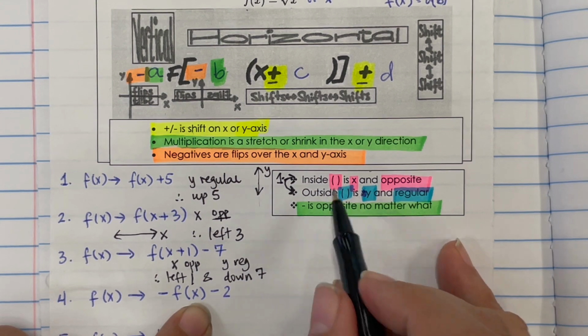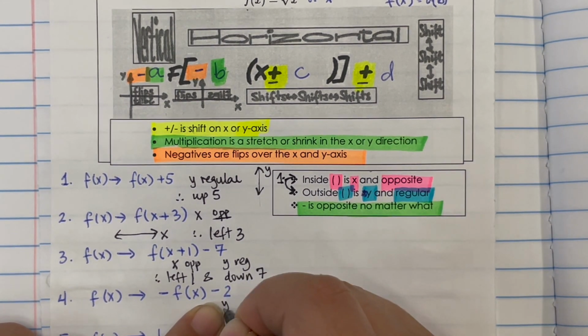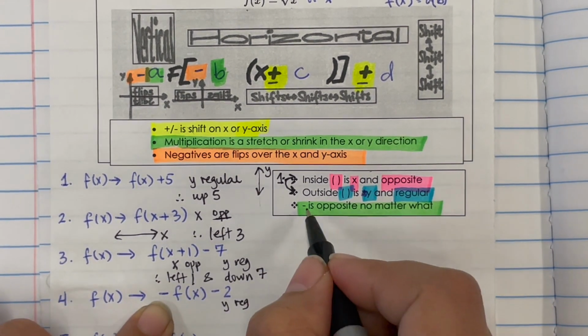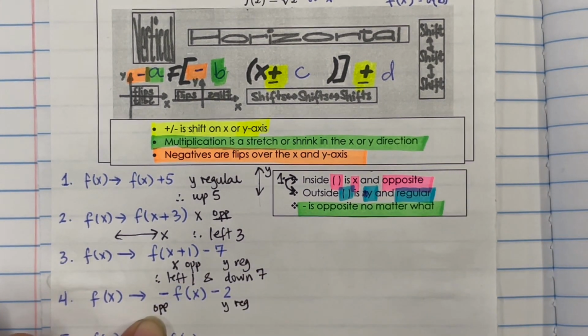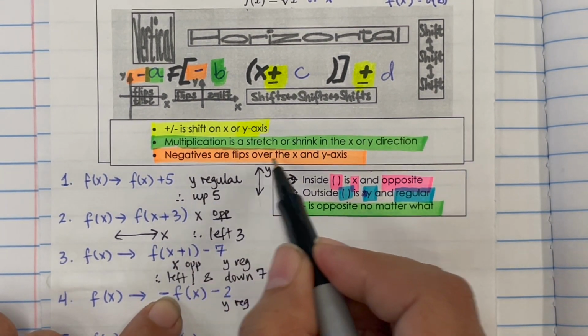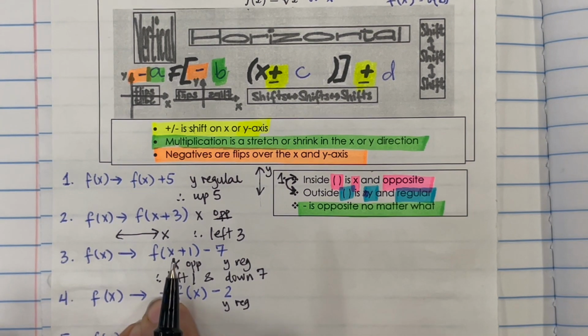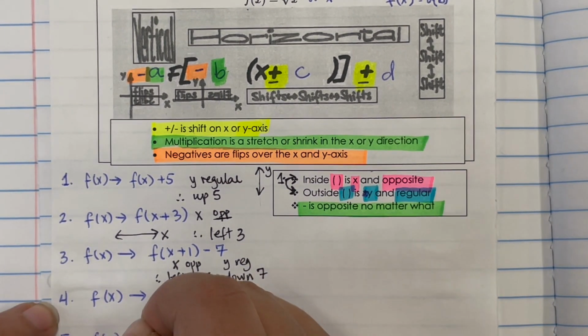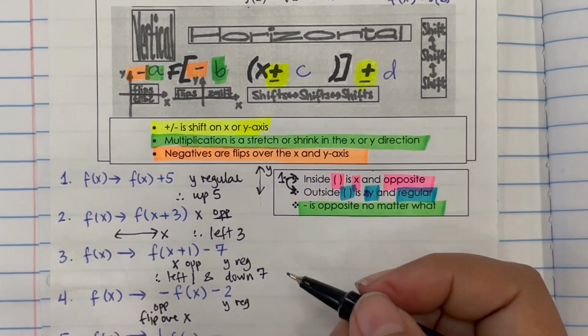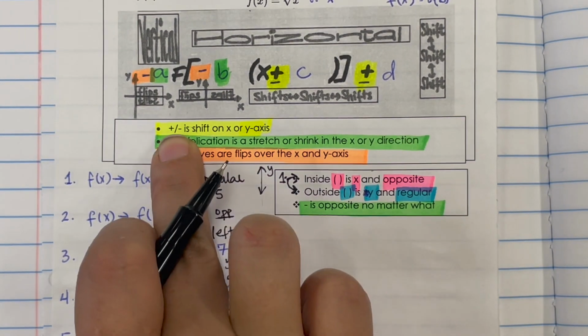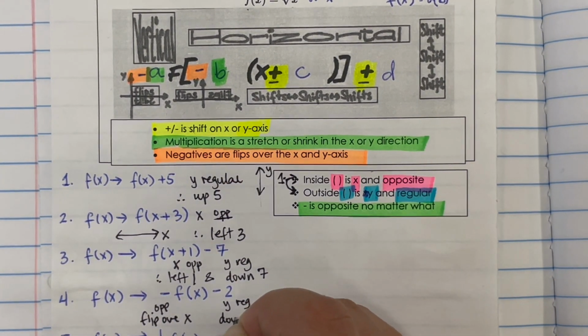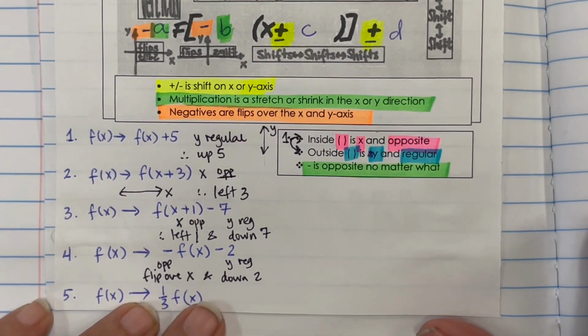All right, so is it inside or outside? That's outside, right? So outside is y and regular. Then we've got another one that's outside, y and regular. But remember, negatives are the only one that are opposite no matter what. So it's going to be opposite. I would think it's y because it's outside, but it's going to be opposite, which means it has to be x. So this is going to be a flip over the x. This is what you think, y and regular. So y-axis, is that going to go up or down? It's going to go down because it's -2.